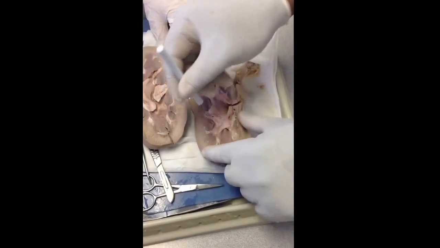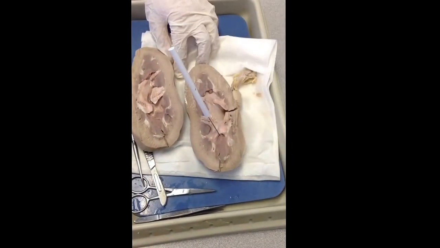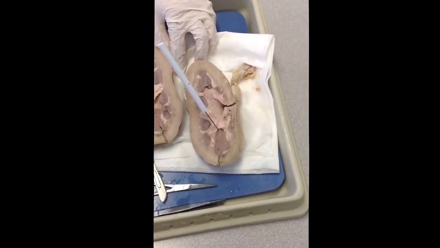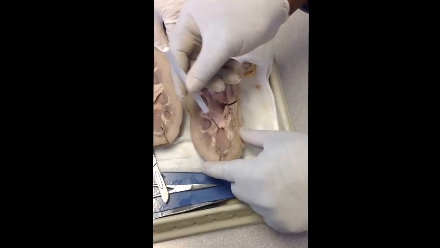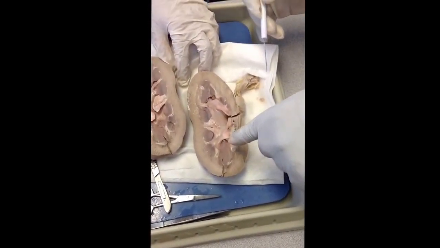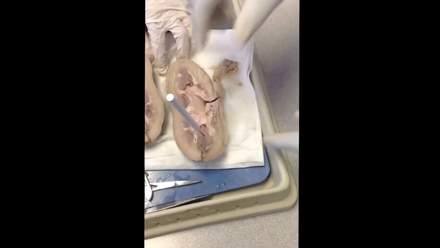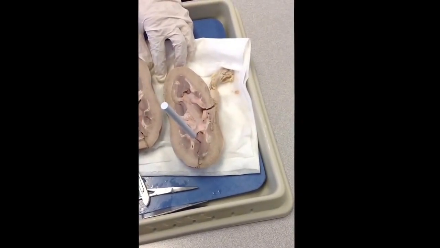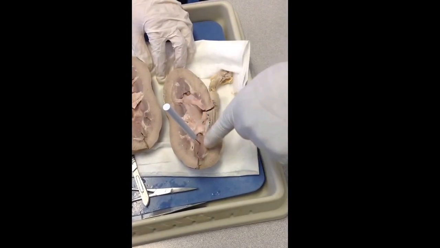So if you have a pin right there, and I say identify the structure: renal papilla. Papilla is singular. If you add an E, it becomes plural, papillae. Like we said, that is the apex of the pyramid, which means if I put the pin right here, what am I asking you to identify? The pyramid. So we've seen cortex, medulla, papillae, pyramid.